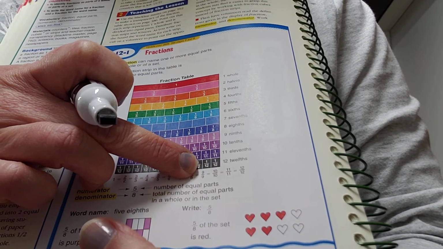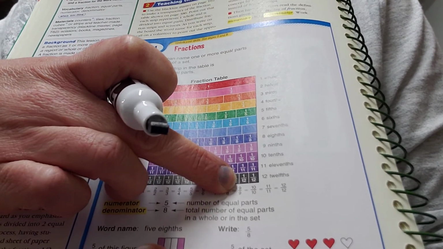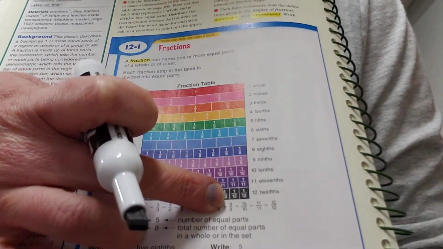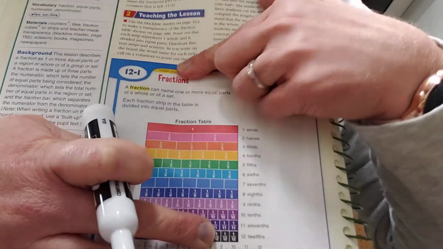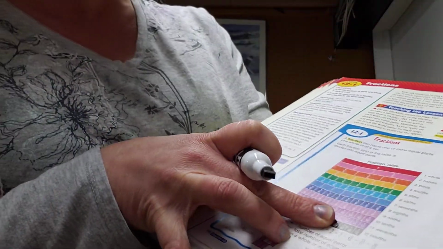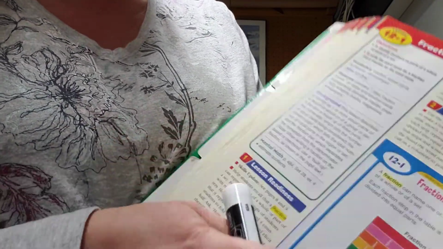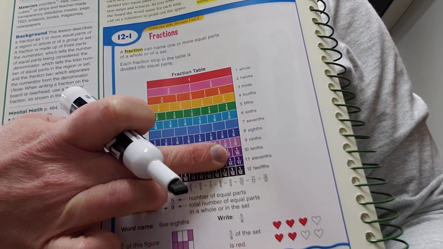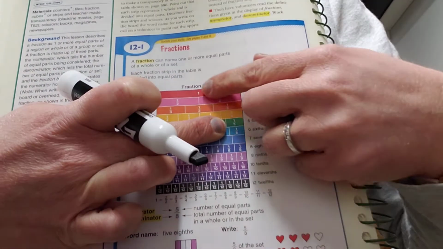Then you follow that up until you find the denominator that you want, and we wanted to do 6ths. The 6ths are the light blue. So you have your 10 out of 12, and you follow it up to the light blue right there.